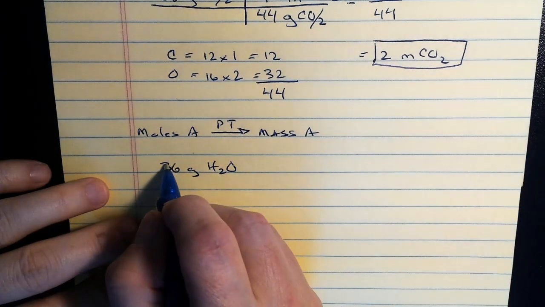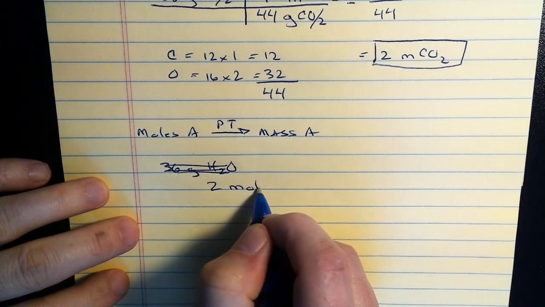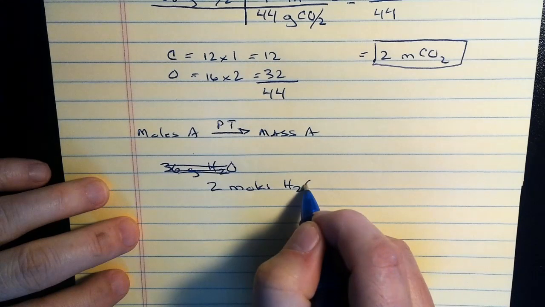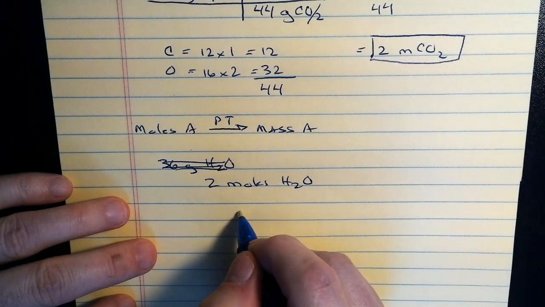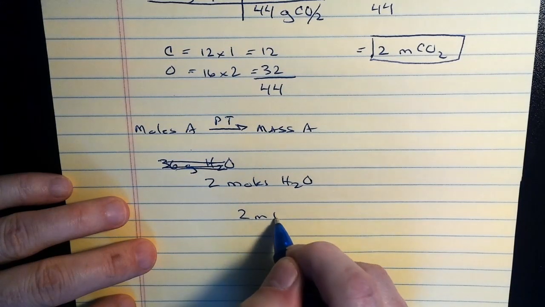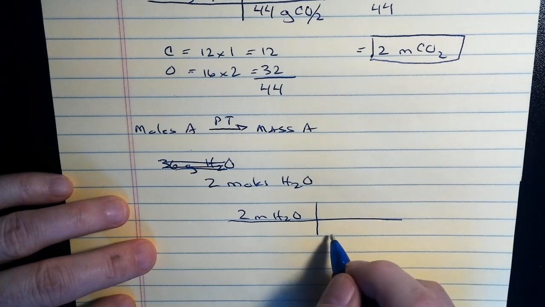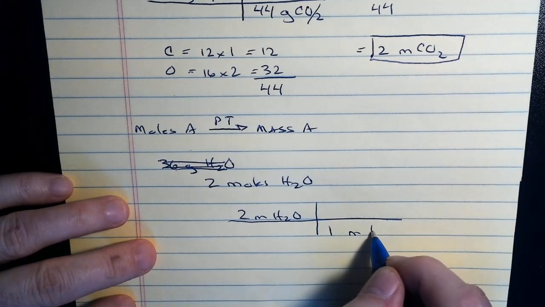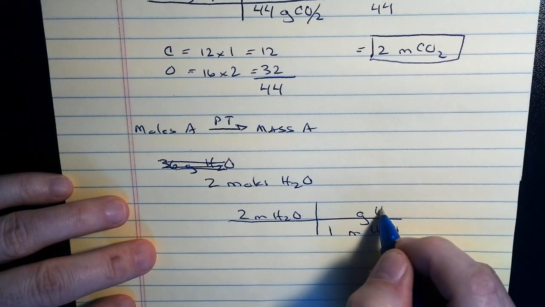I'm sorry, take that back. Let's say we have 2 moles of H2O. Okay, we want to know what the mass is. So we'll have 2 moles of H2O, and in 1 mole of H2O, we're going to have so many grams of water.